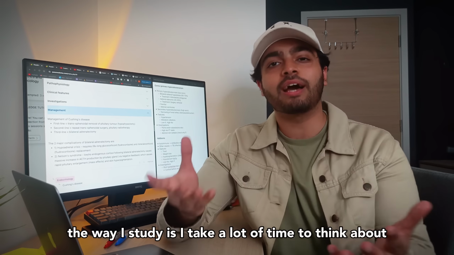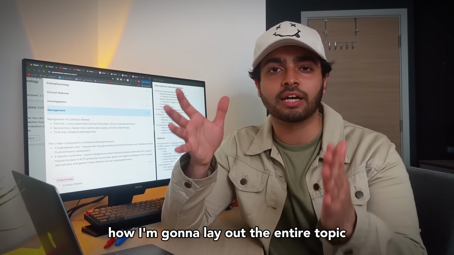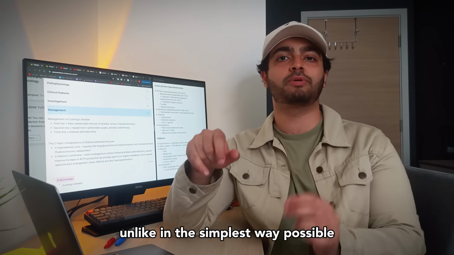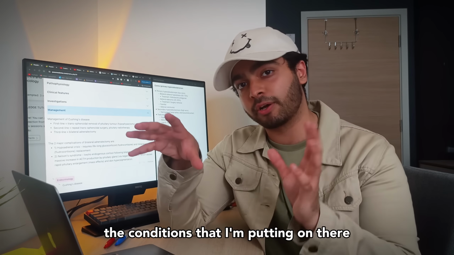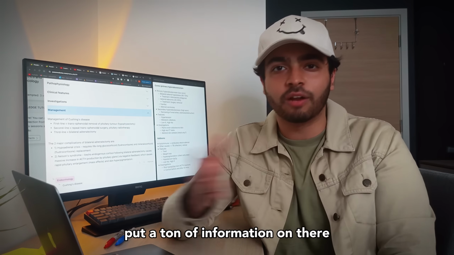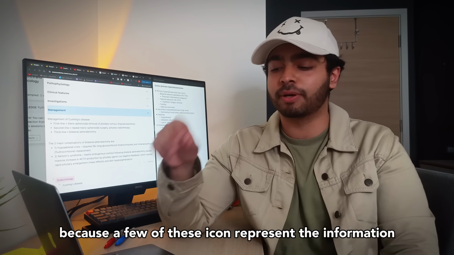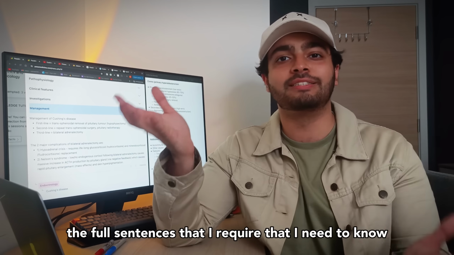So now the way I study is I take a lot of time to think about how I'm going to lay out the entire topic in the simplest way possible, in the simplest way for me to remember, and in a way that I can easily compare between the conditions or between the concepts that I'm putting on there. That takes time. Initially, you will just want to put a ton of information on there, but it's not necessary because a few of these icons represent the information, the full words, the full sentences that I require and need to know.